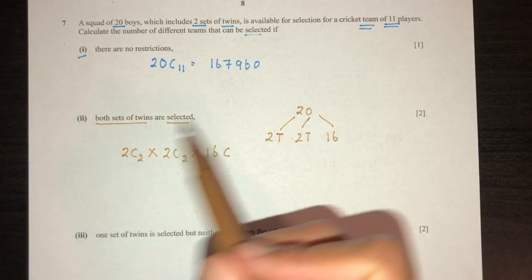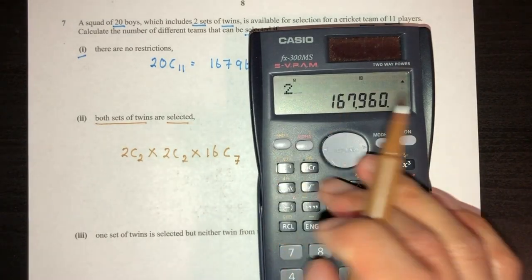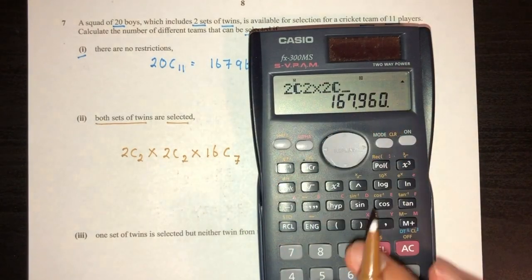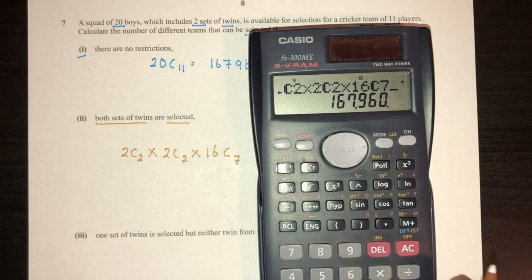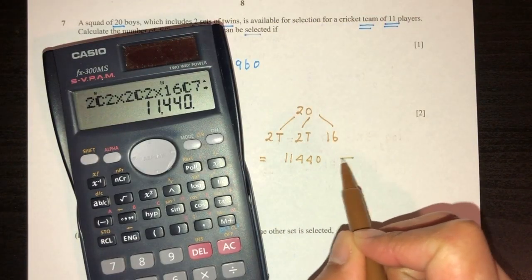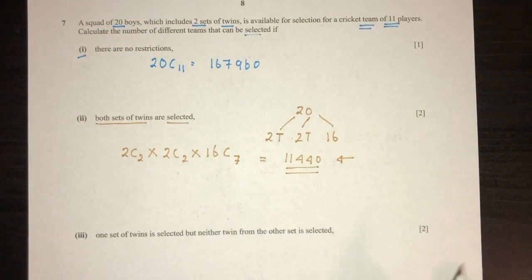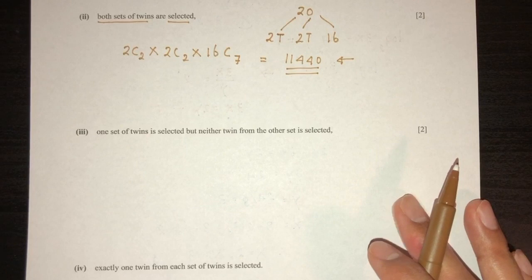We have to select the remaining 7 people to form 11 people. So 2 choose 2 times 2 choose 2 times 16 choose 7. That will be 11440. That will be your number of different ways of selection. Now let's move on to part 3.